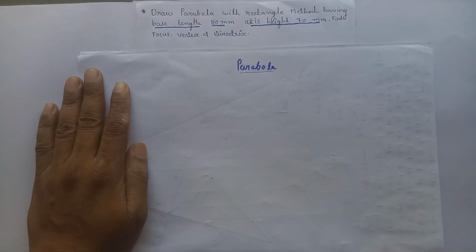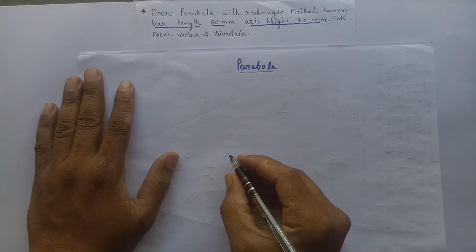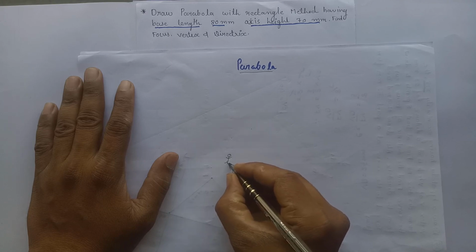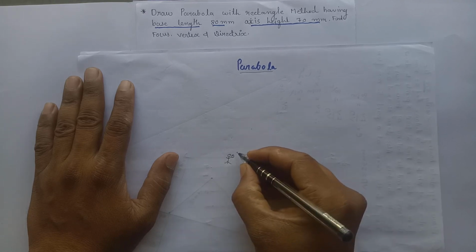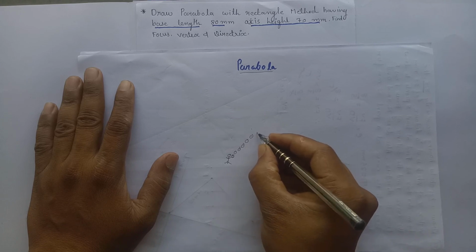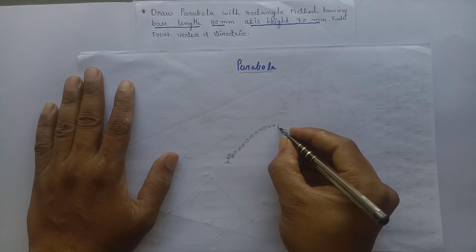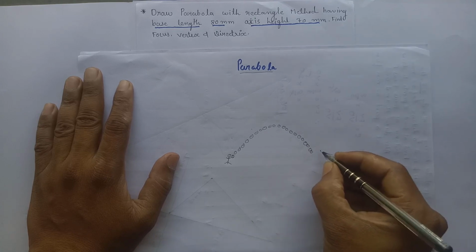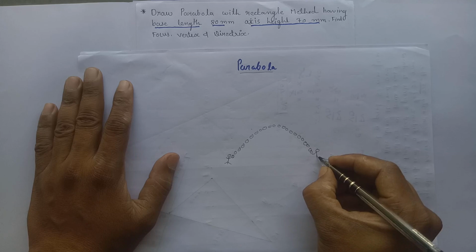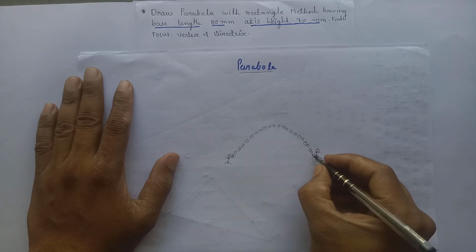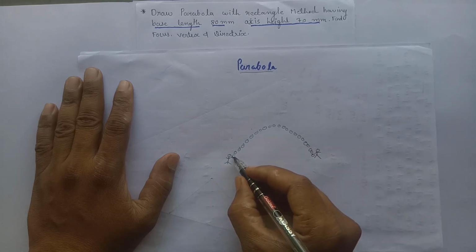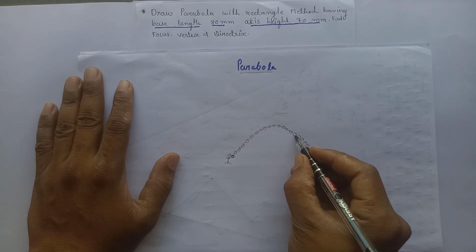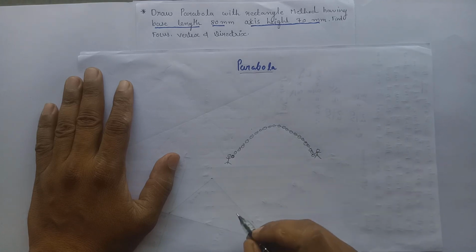So let us take one example. In the game of cricket, if a fielder throws a ball from the boundary in the air like this, and the ball lands in the gloves of the wicket keeper over here, the path followed by the ball will be a parabolic path.